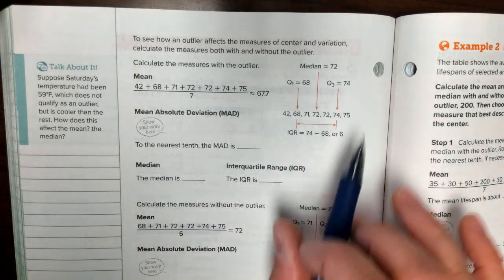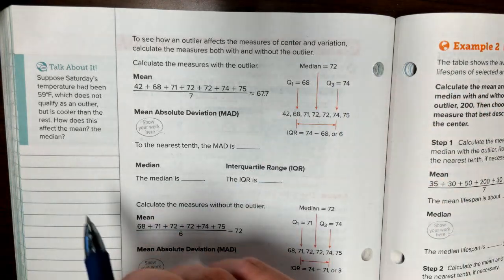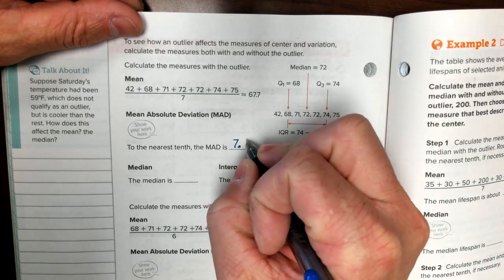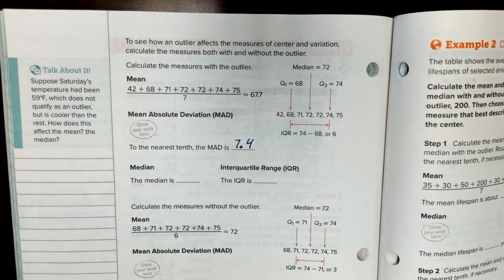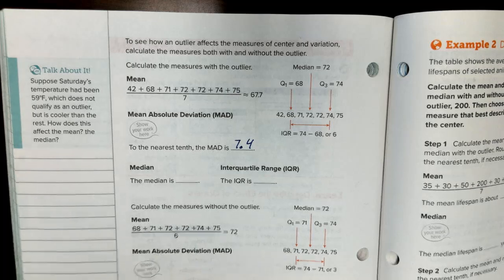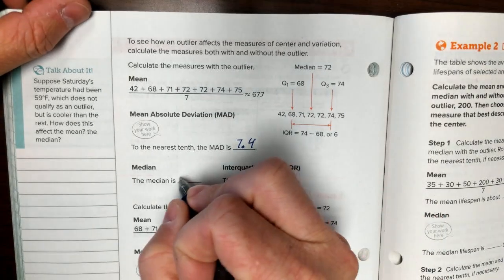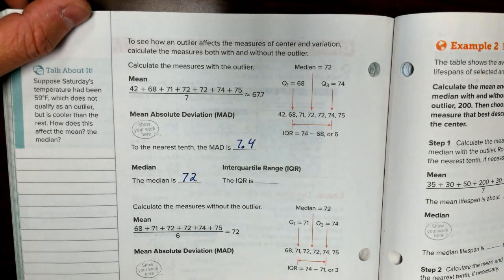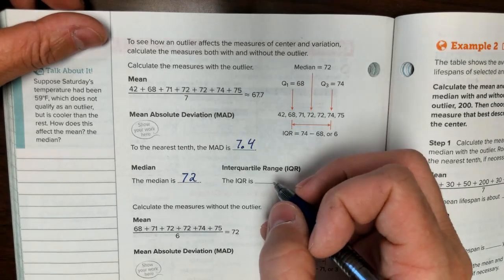So when we calculate the MAD, and I'm not going to do that in this example, but work it all out because we did that in the last lesson, we end up with a variation of 7 4/10. Okay? And then our median, which is our middle, that is 72. That's a measure of center. And then our IQR, that's a range or a variation, is 6.